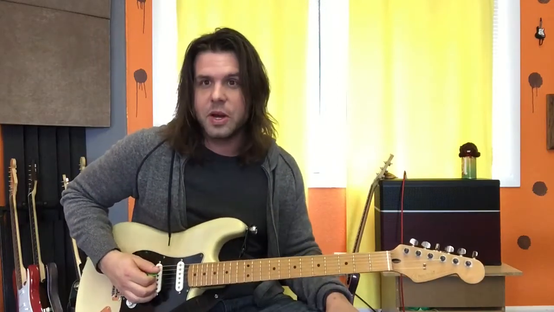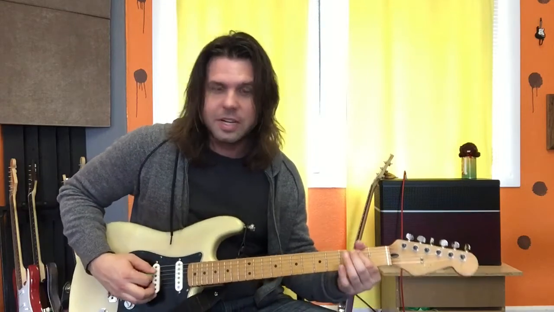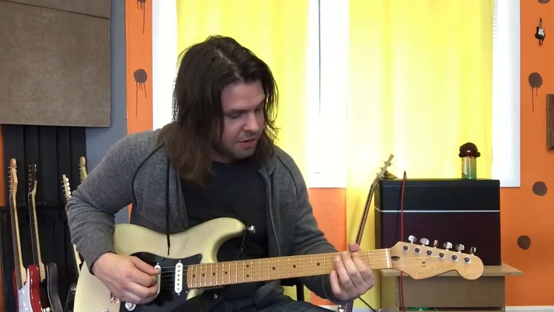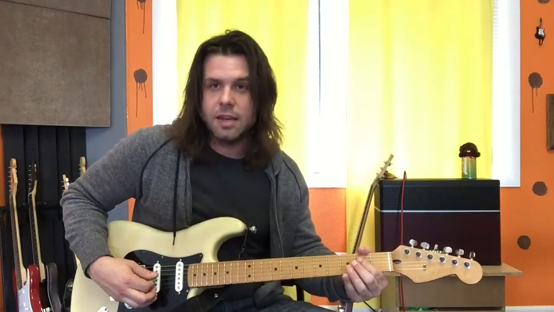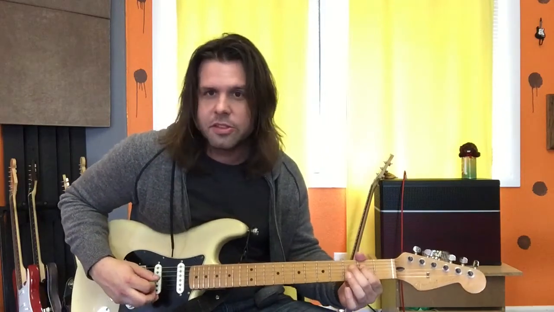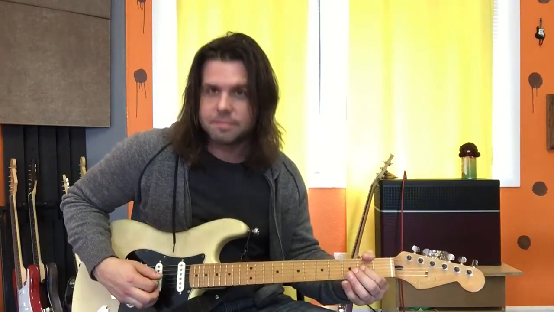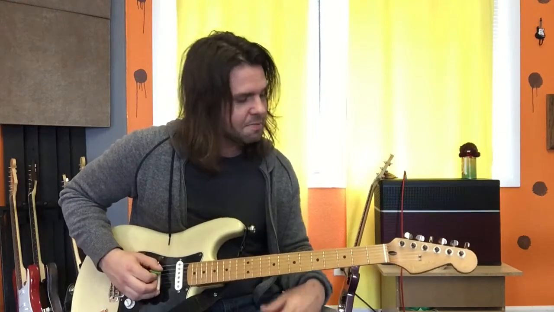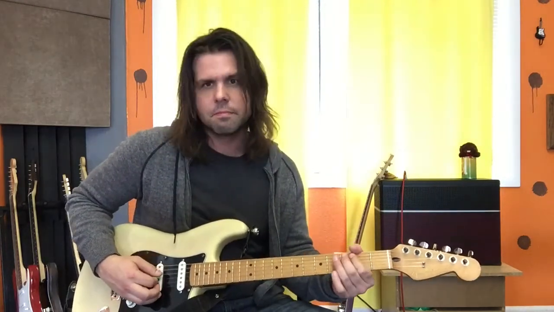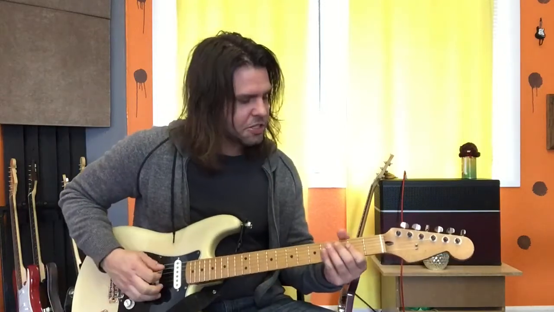So here we go, we're going to start on the A string open, right? A, B on the 2nd fret of the A string, C on the 3rd fret, open D string, E on the 2nd fret, F on the 3rd fret, open G, and A on the 2nd fret of the G string. So that sounds like this. Completely different from the major scale.